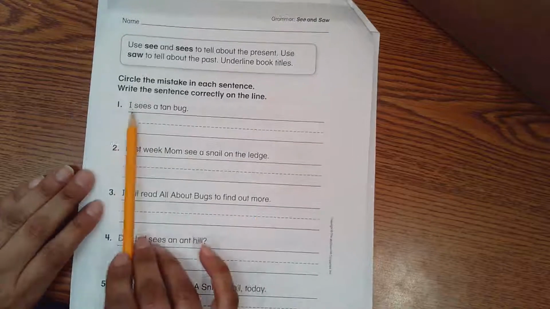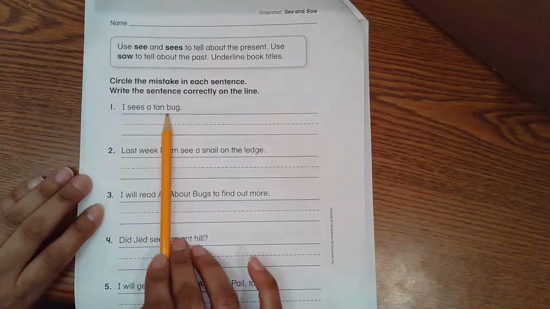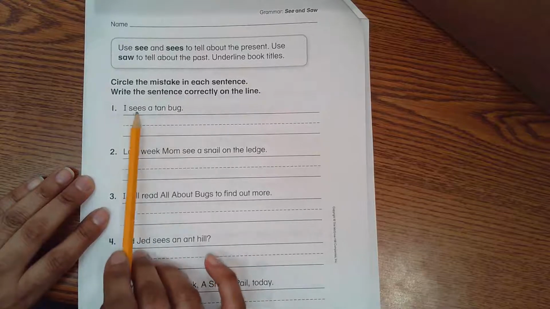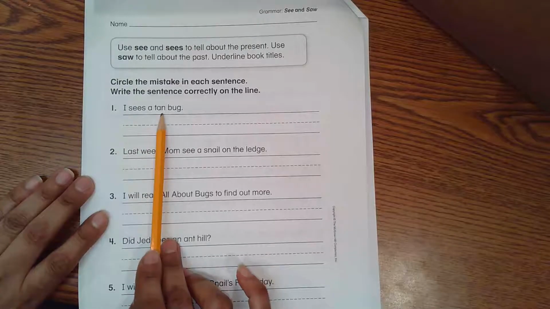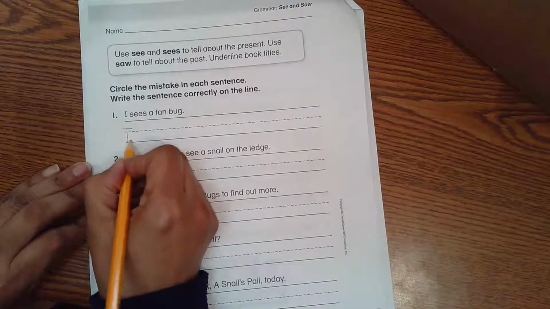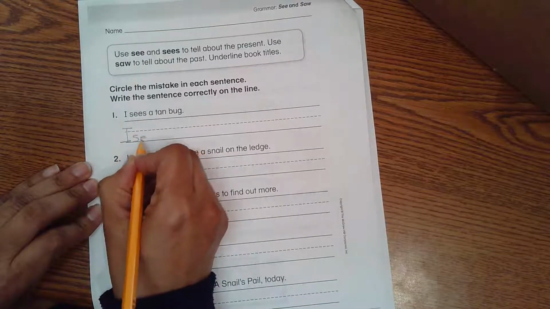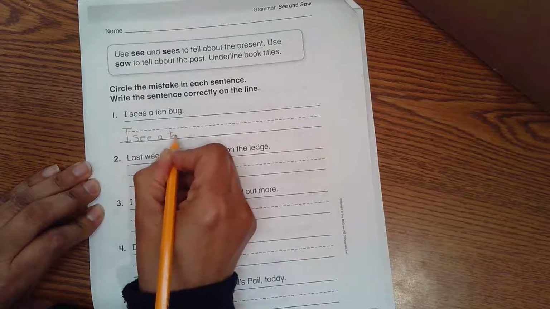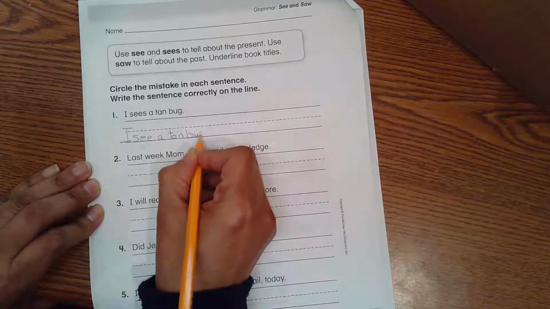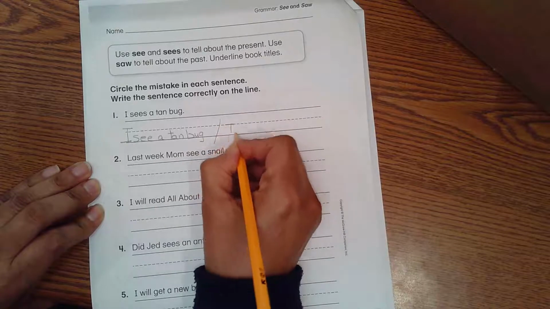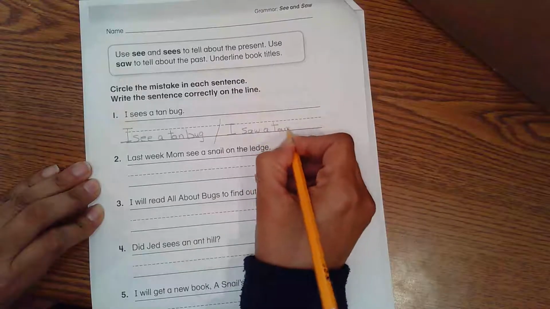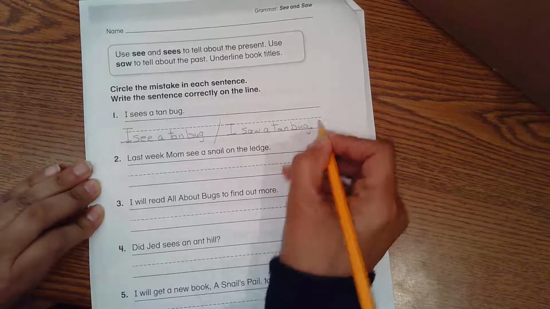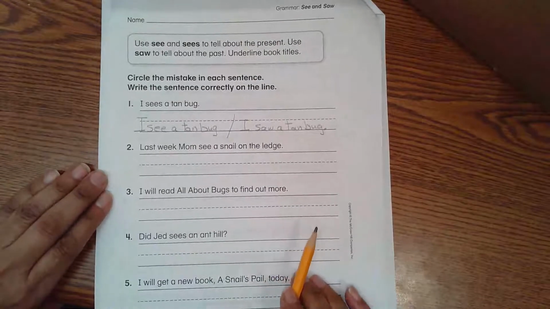All right. I sees a tan bug. So sees is not the right way. I can say I see a tan bug, or I can say I saw a tan bug. So either or. For this sentence, I can write both. But sees is not the right one. I see a tan bug, or I saw a tan bug. Not all the sentences can have two options, but some of them can work with two options.